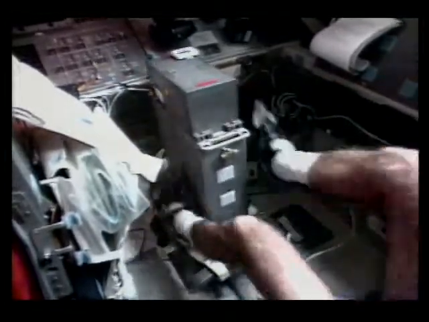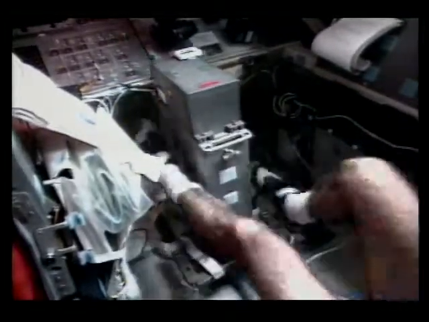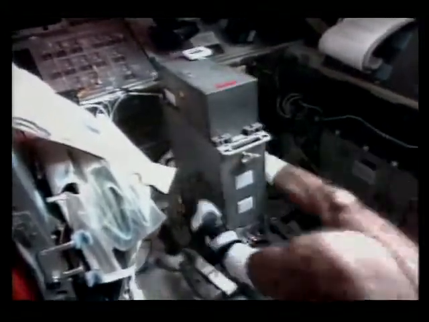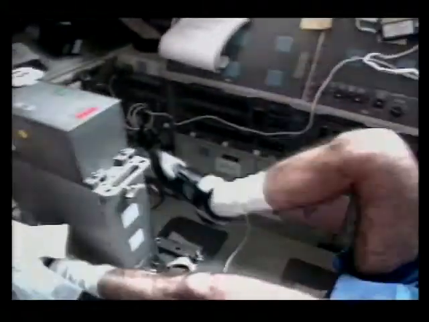And payload specialist Fred Leslie is taking a brief exercise break before his shift will begin in a short while.